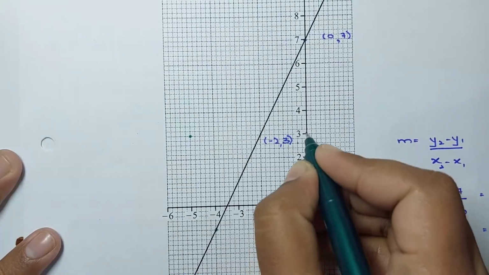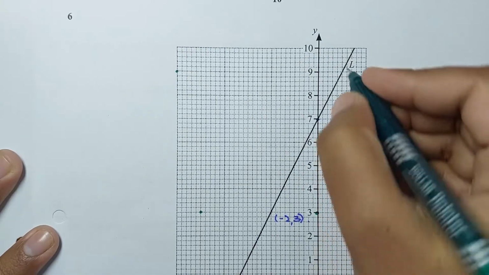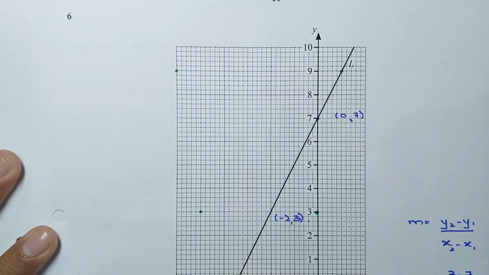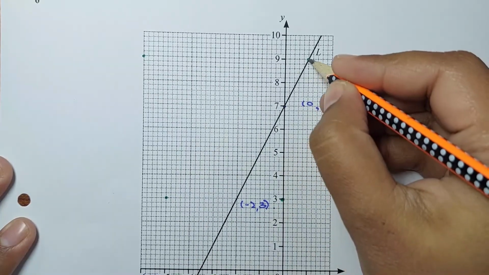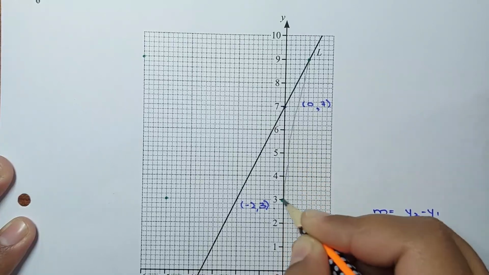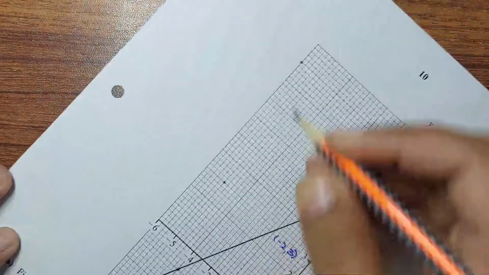When x is 0, y is 3. When x is 1, y is 9. This point. Let me connect all the points to get the smooth curve now. All the green ones.